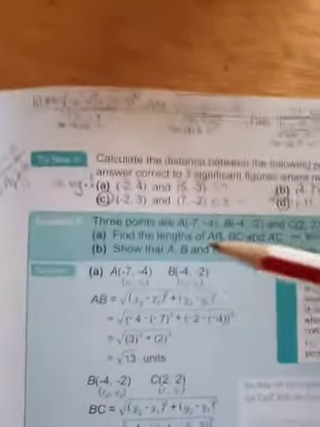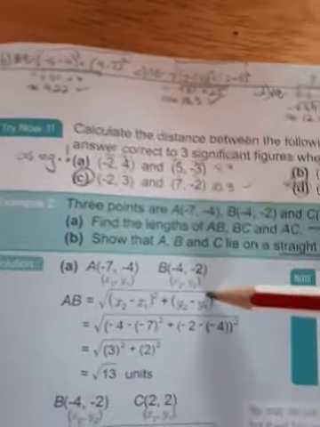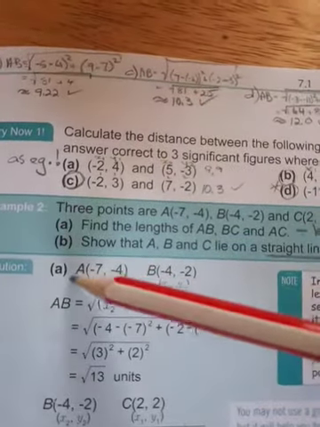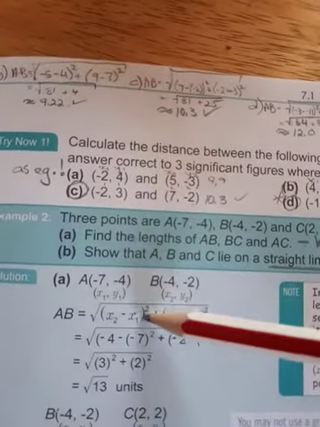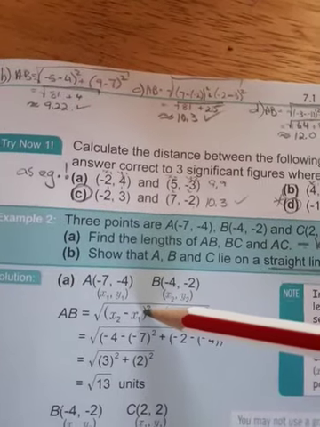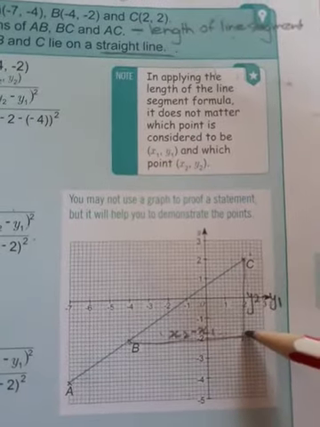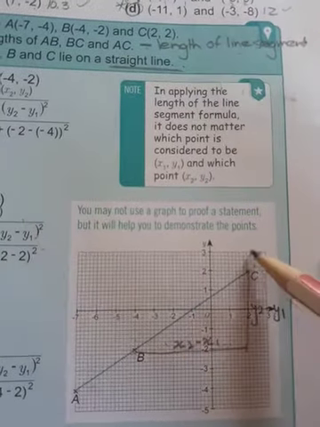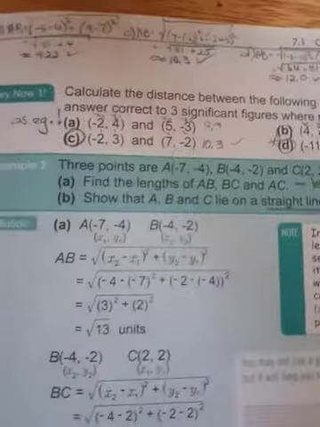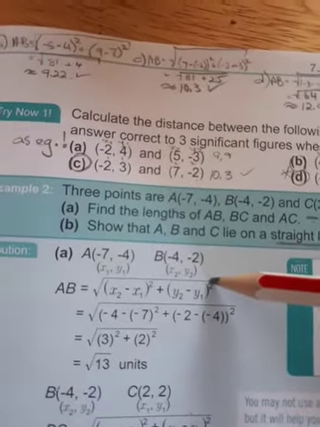So by now, you should know this formula, okay, where we take the square root. Firstly, we take the shorter horizontal line, and we add the shorter vertical line to get the length of BC, and we must actually take the square root of those.